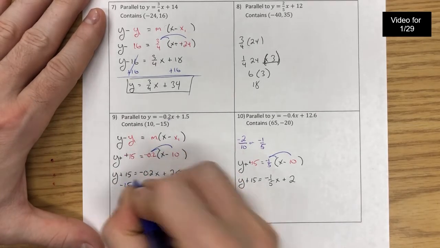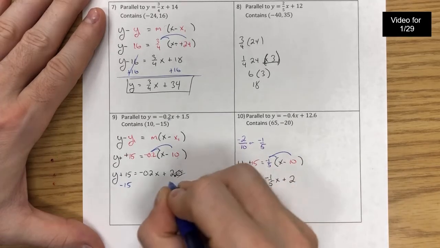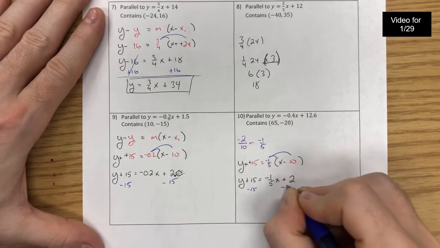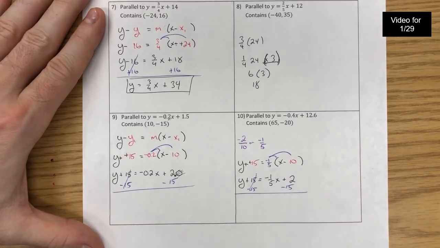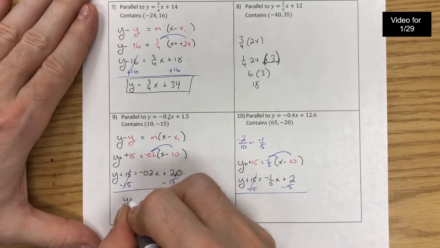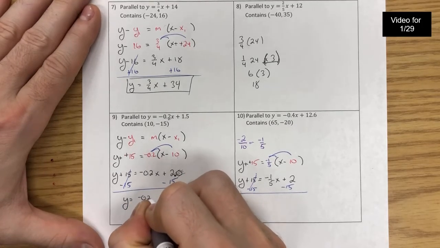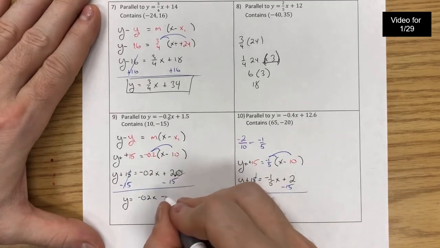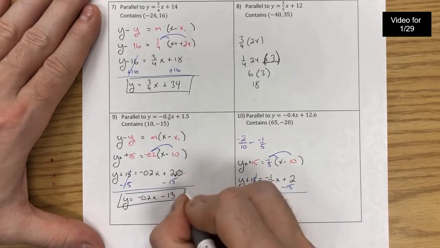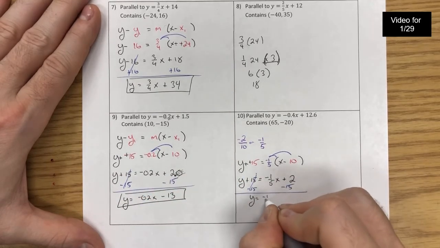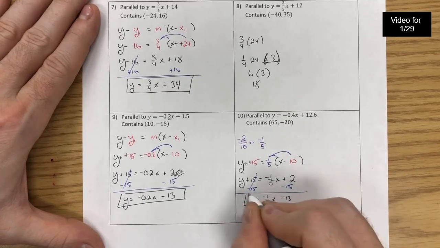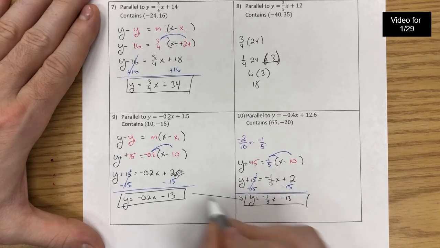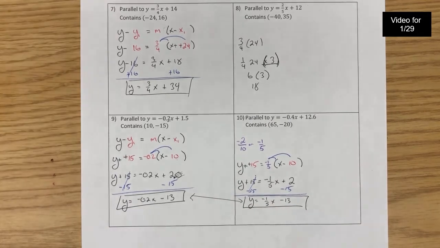And so our final step is we subtract the 15 on both of these, which cancels out the 15 on the left, which isolates our y, equals negative 0.2x. 2 minus 15 is going to give me a negative 13. y equals negative 1/5 x, and the same thing over here. 2 minus 15 is going to give me a negative 13. And so we see the fact that these answers are equivalent, even though one is a fraction, one is a decimal. And there we go.